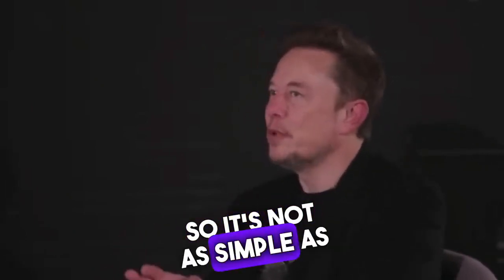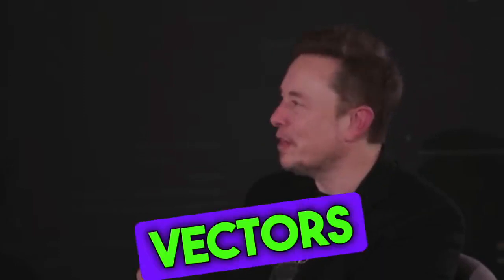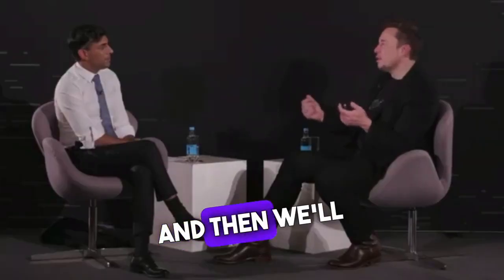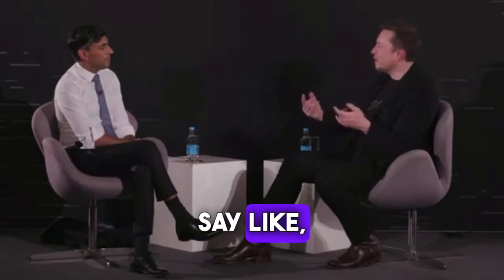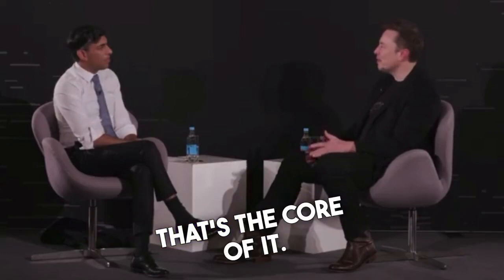So it's not as simple as right or left. It's several hundred vectors, because things are more complicated than simply right or left, and then we'll do sort of inverse correlation. Say like, okay, these people generally disagree, but they agree about this note. Okay, so then that gives the note credibility. Okay. Yeah, no, that's the core of it, and it's working quite well.